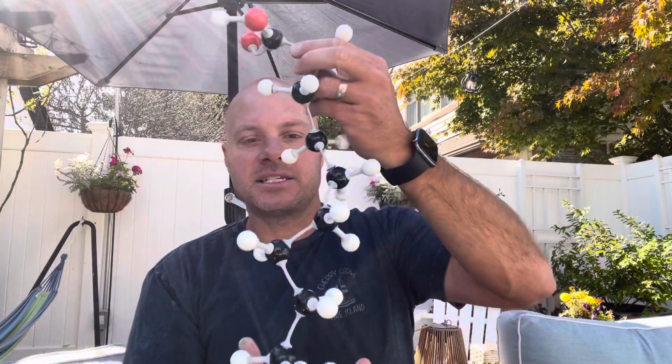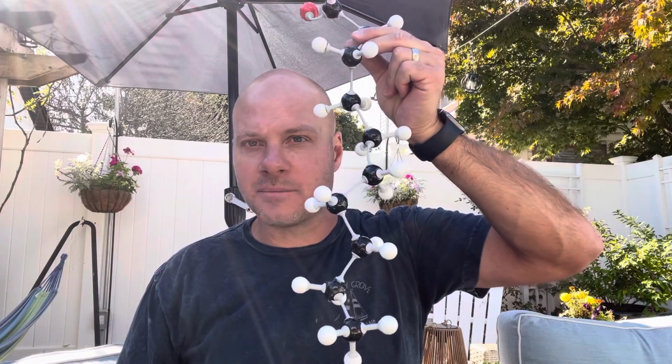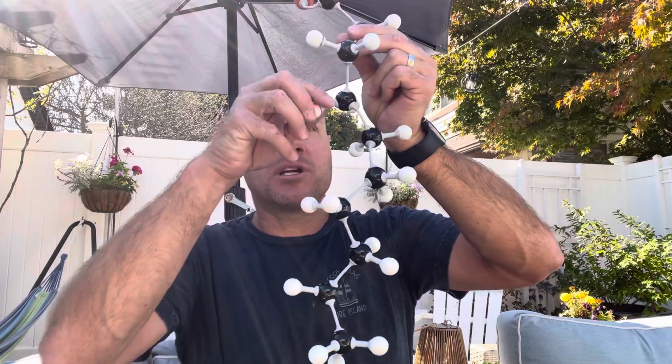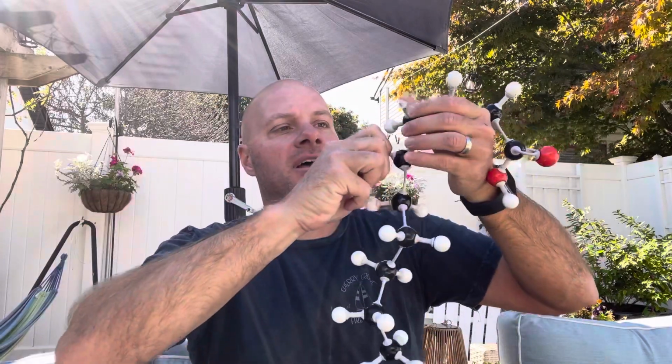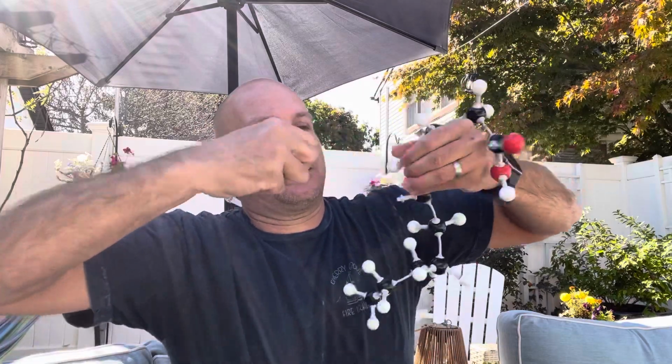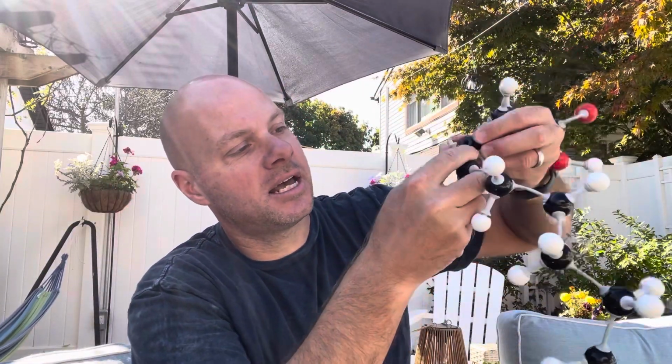Saturated is this. It is filled with hydrogen atoms. Now, if you can imagine, if I pop one of these off, and I could connect, or if I connect and make a double bond here, I should have used longer bonds.